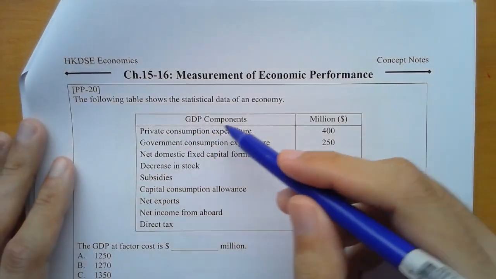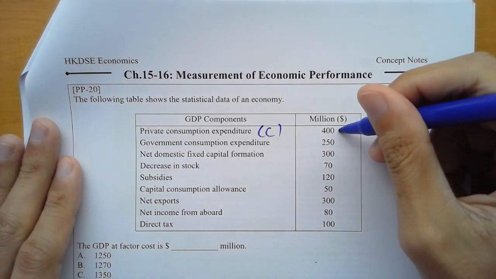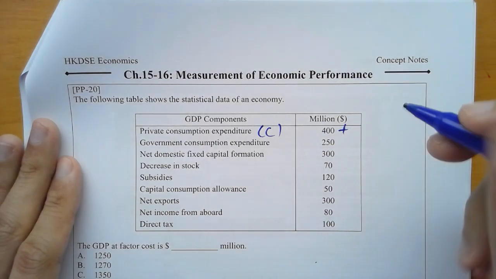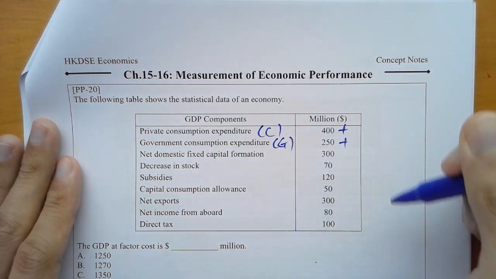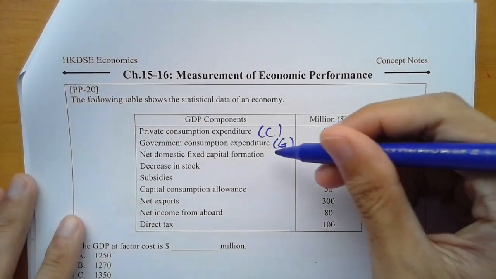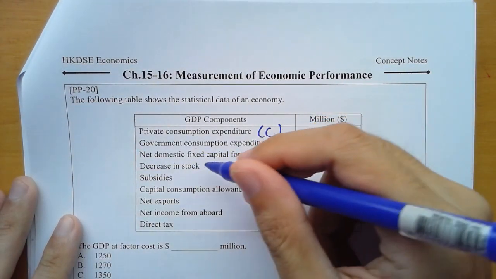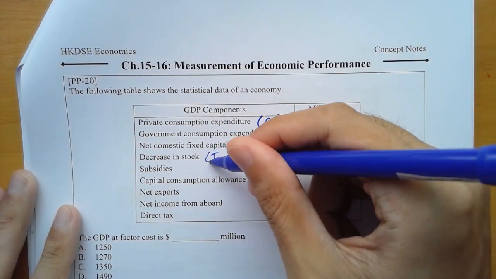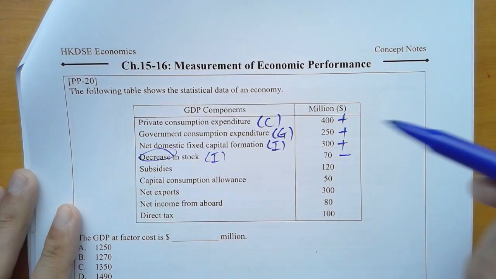Okay, the first one, private consumption expenditure. This is our C. C, of course, part of GDP, right? Government consumption expenditure, G, also part of our GDP. Net domestic fixed capital formation, part of I. Yes. Decrease in stock, in inventory, part of I. Now this one we minus because it is a decrease, right?